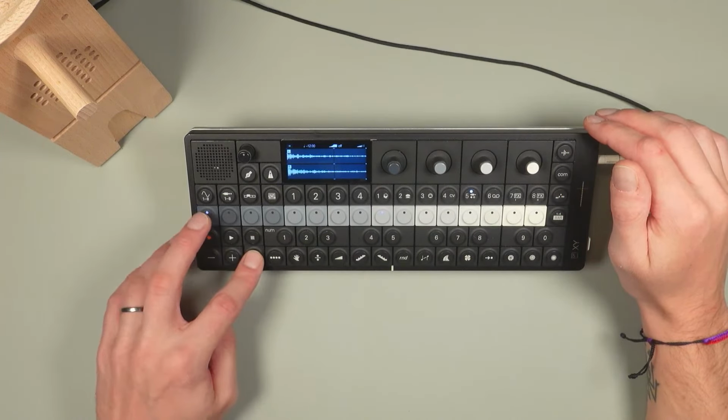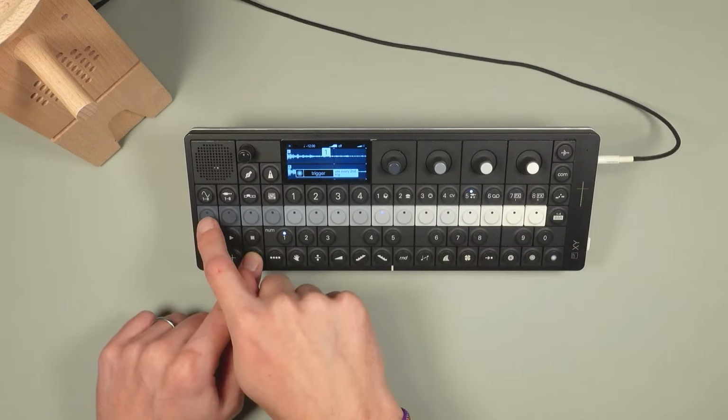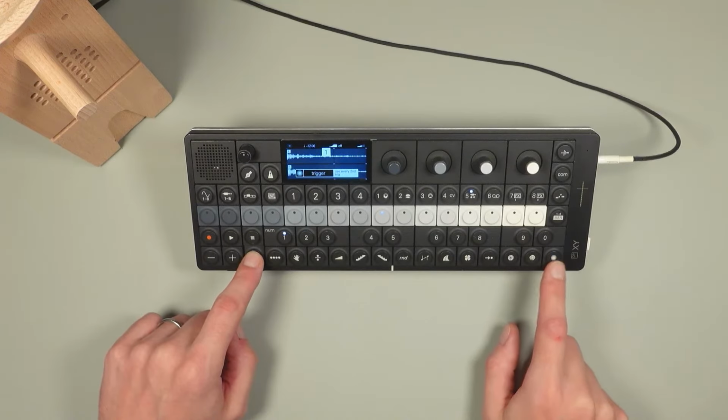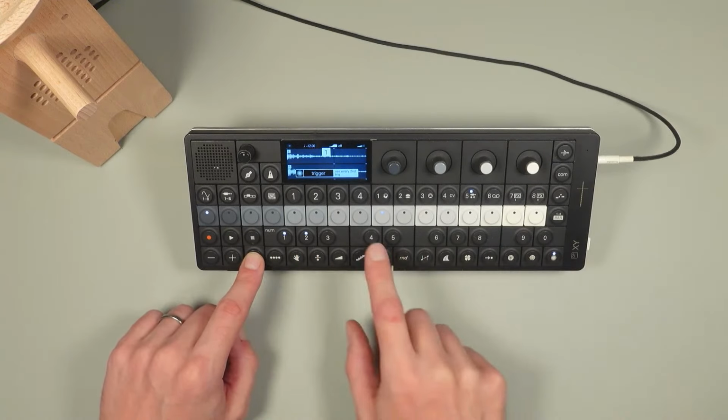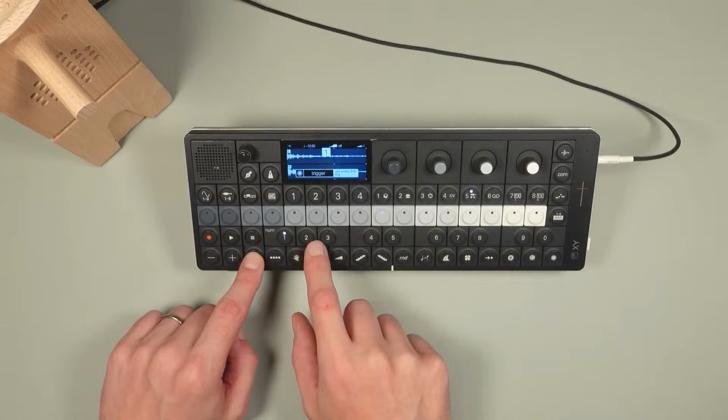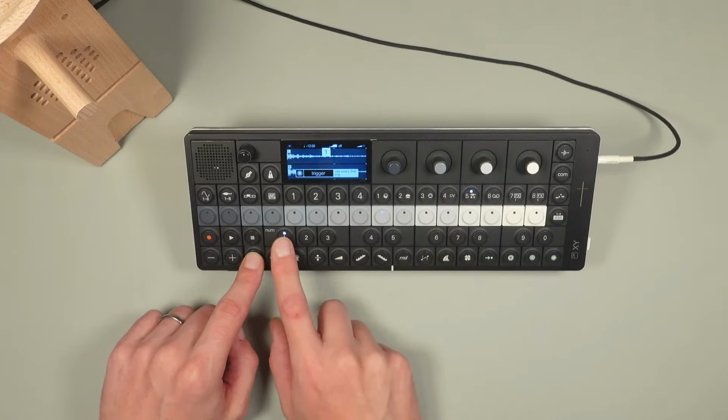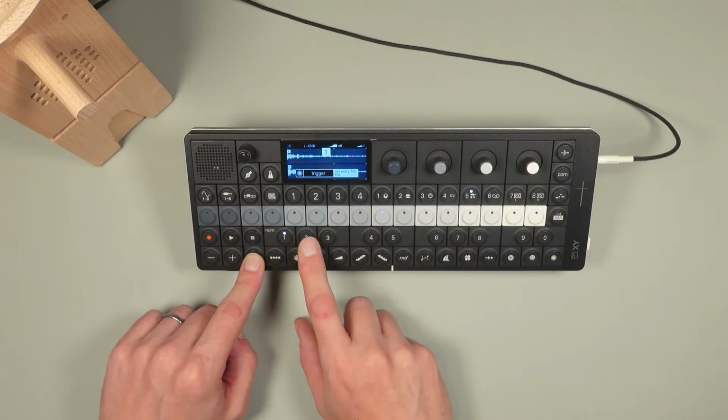What skip trigger, this last one here, can do is determine when the notes on this step are played. Right now, what this is showing me is that it will not play any note the first time it goes past this step, but it will play on the second time.